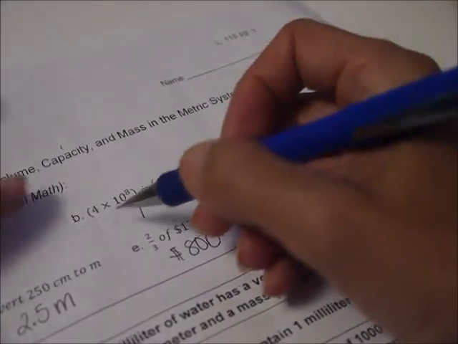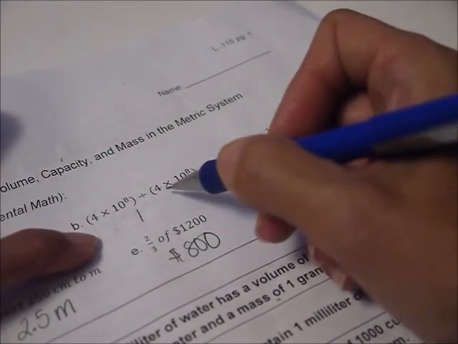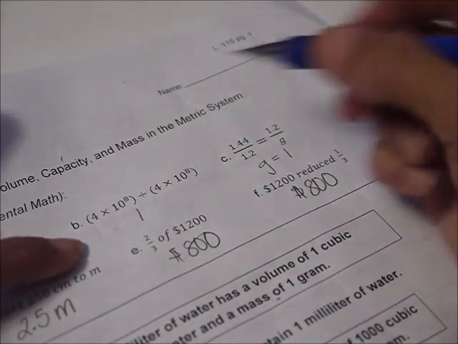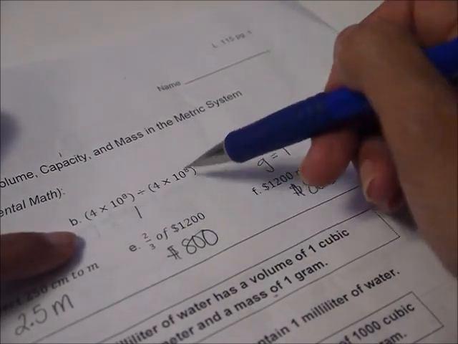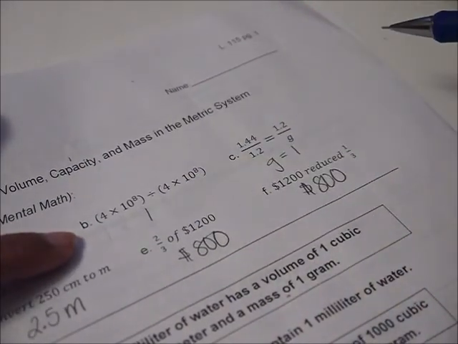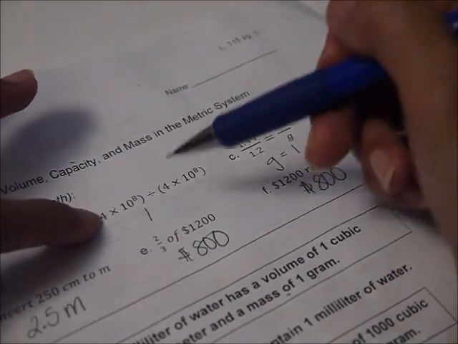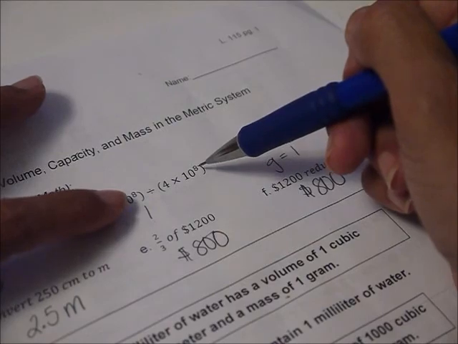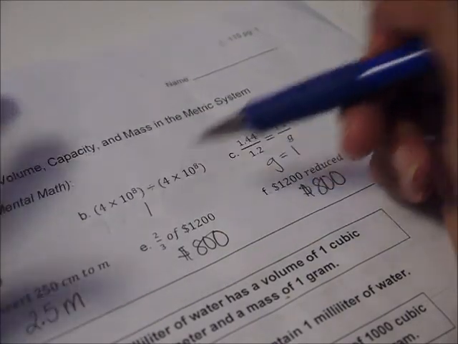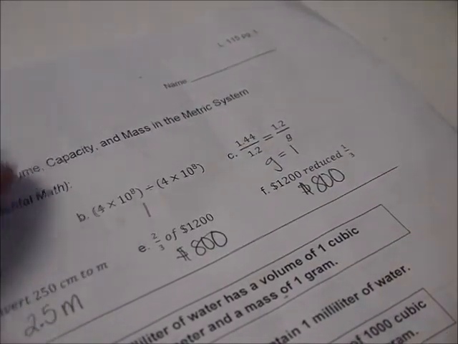Now look at this. 4 times 10 to the 8th divided by 4 times 10 to the 8th. Anytime you have something divided by itself, these are the same. You get 1. Or you could have done 4 divided by 4 is 1, and 10 to the 8th minus 8 would be 10 to the 0, which also means 1. So it would have been 1 times 1, which is 1.